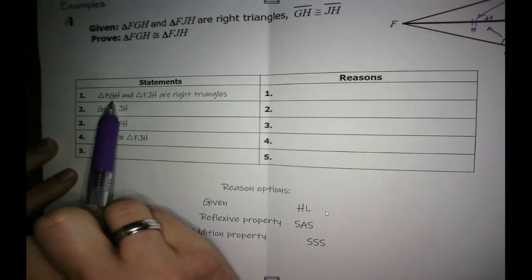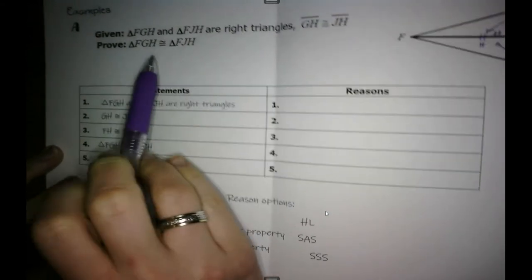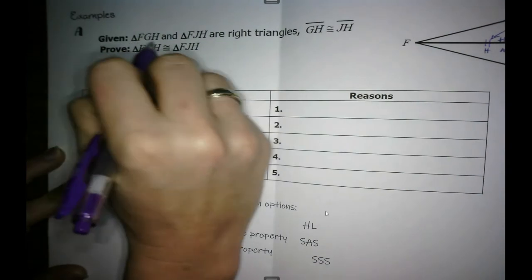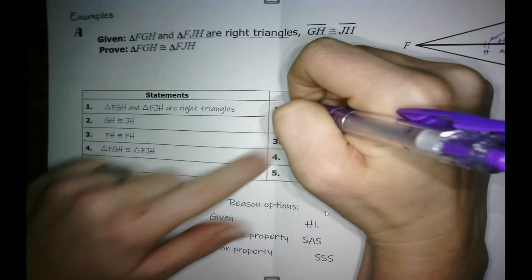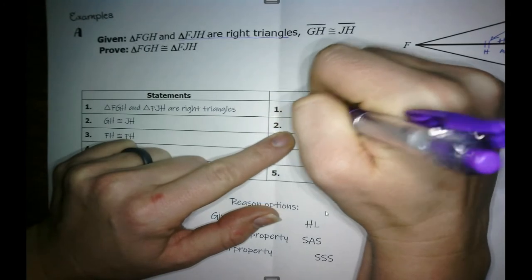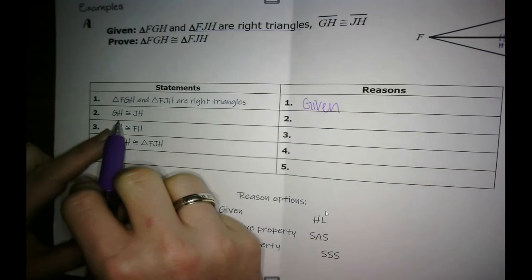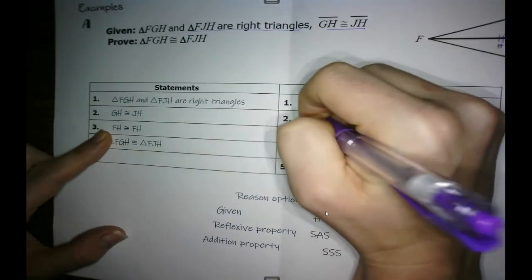So triangle FGH and our right triangles. Well, that whole sentence was right here. So that's given. GH is congruent to JH. Again, another given statement.